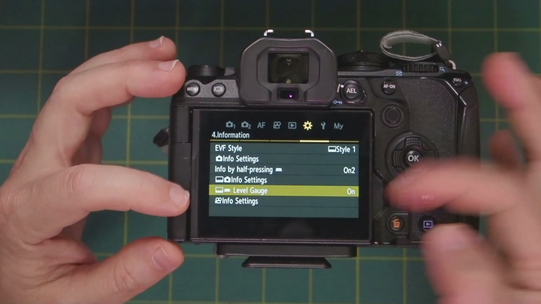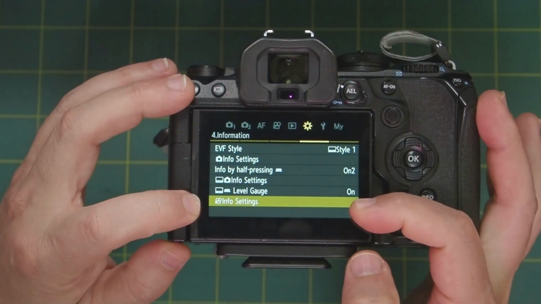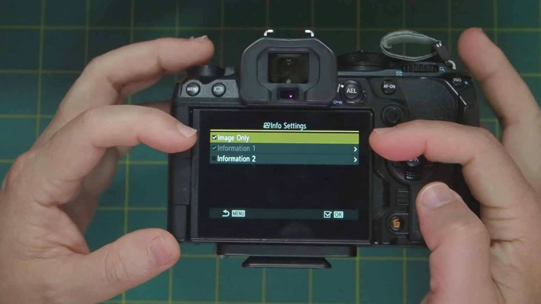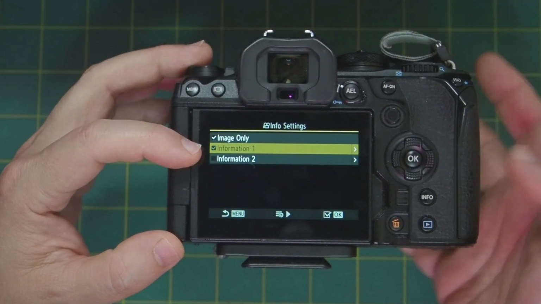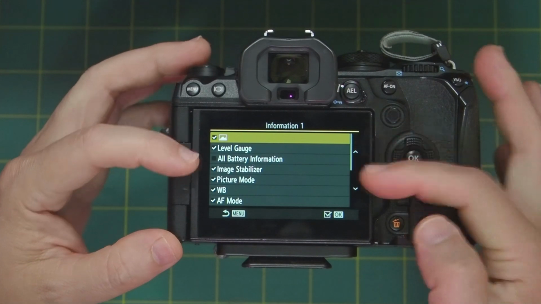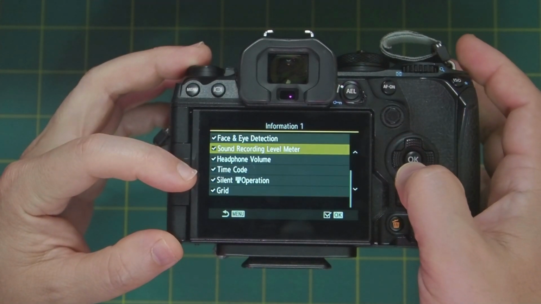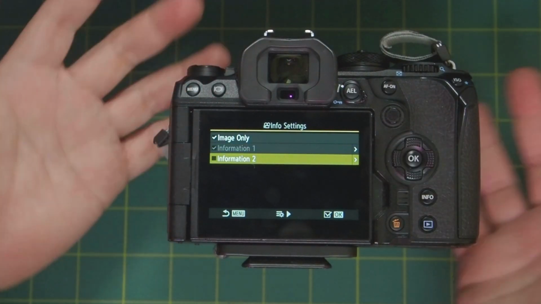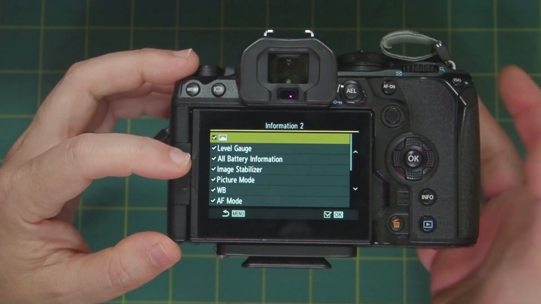And then the last line item here is your information settings when you have the mode dial in movie mode. And it's the same idea here. We can do image only. We have information panel 1 where we can select additional information here that's related to recording movies. And we can add an additional information panel 2 if we want.